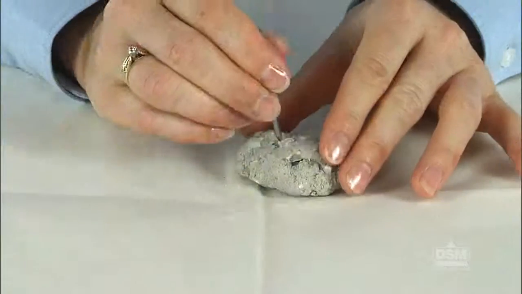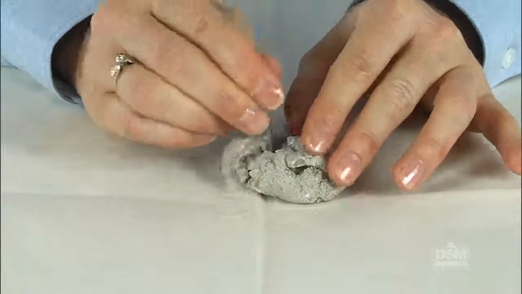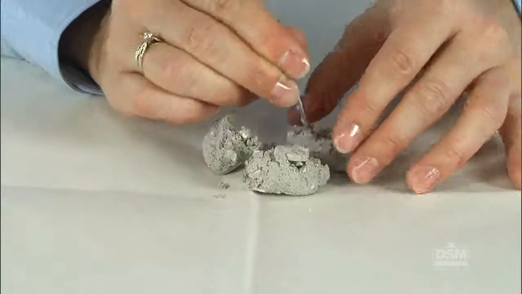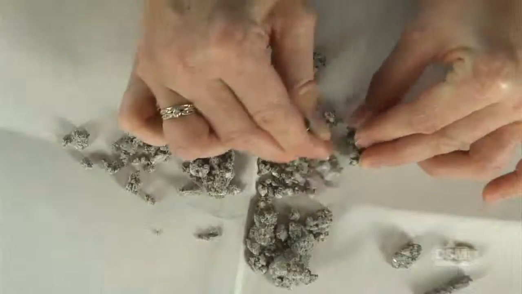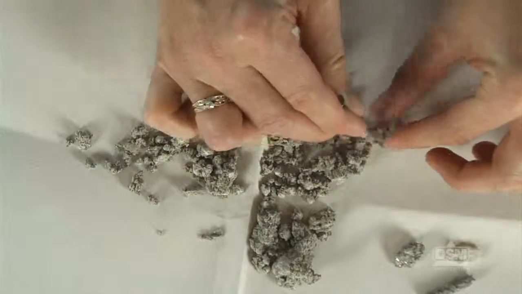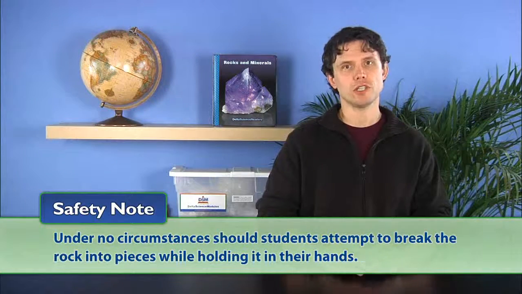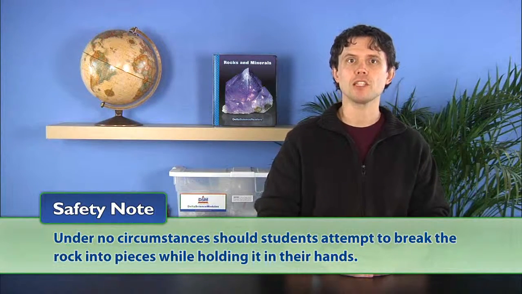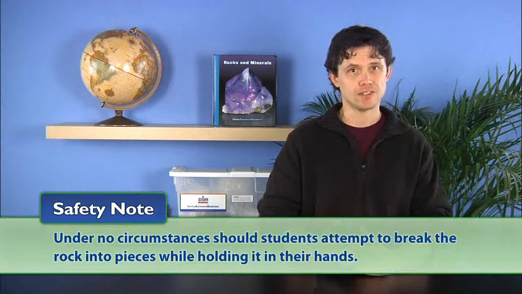Next, demonstrate for the class how to break apart the rock with a nail. Place the rock flat on a work surface and firmly and evenly apply pressure with the nail until the rock breaks apart into large chunks. Repeat the process until the rock has been broken into small pieces. Note that under no circumstances should students attempt to break the rock into pieces while holding it in their hands.